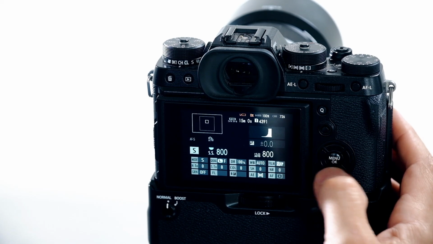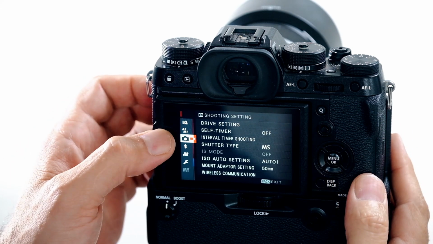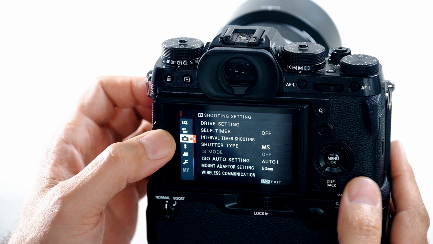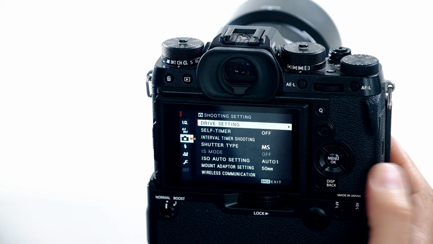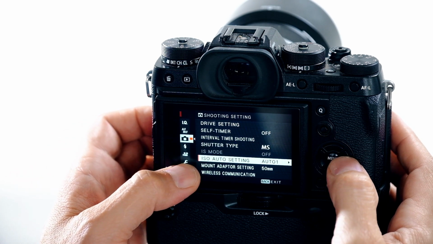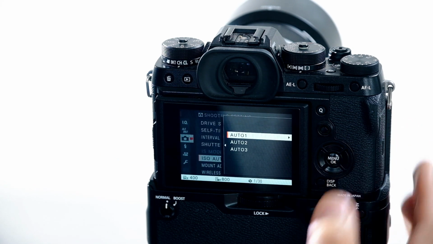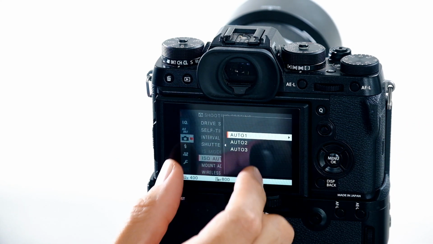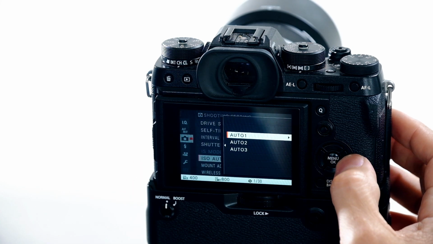To get there, I'm just going to go into the menu. So I press menu, and then I'm scrolling down to the shooting menu, which is indicated by the camera icon, and then using the right selector, I'm going into that side of the menu, and then I'm going to scroll down to ISO auto setting. In auto ISO setting, I'm using the right selector again to go in there, and we will be changing the auto 1 setting and make it a standard preset.